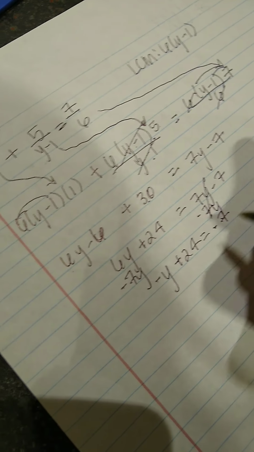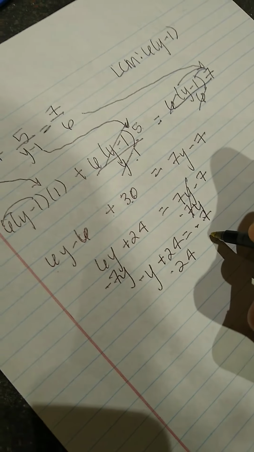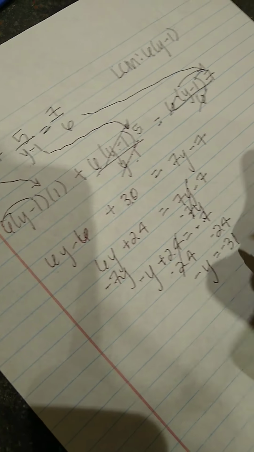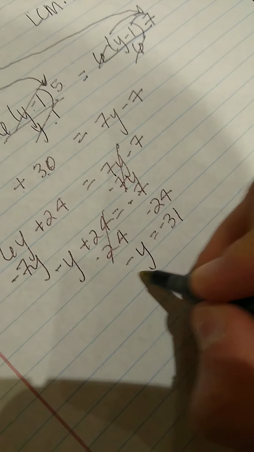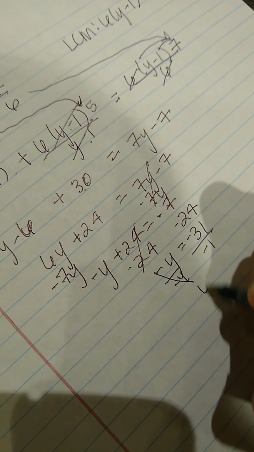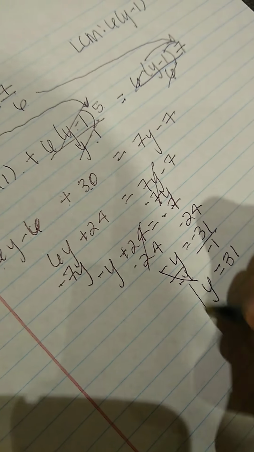I'm going to subtract 24. Subtract 24. I get a negative y equals a negative 31. Can't end with that negative, so I divide by a negative 1. Divide by a negative 1. That cancels. So I get y equals 31. And you just solved it.